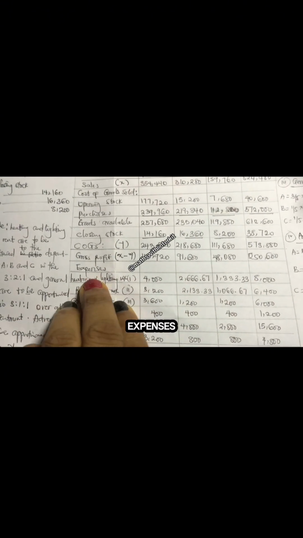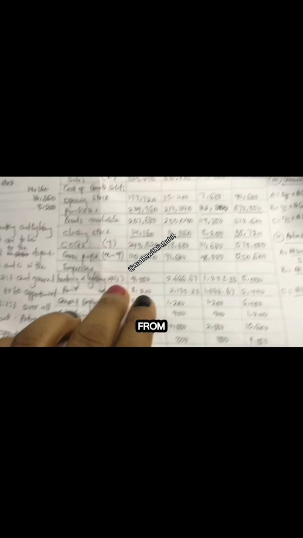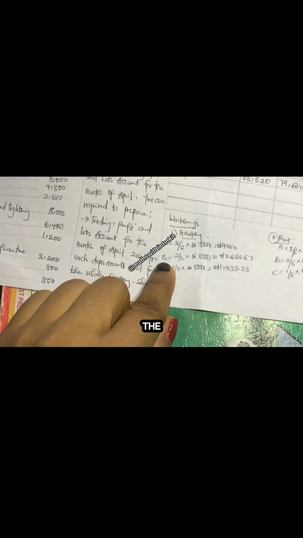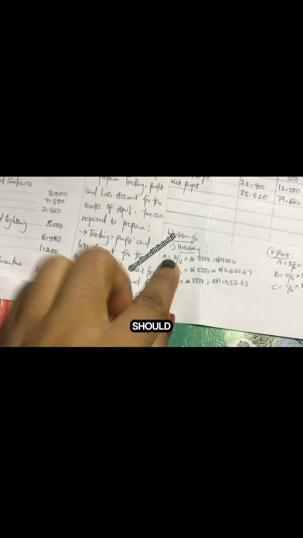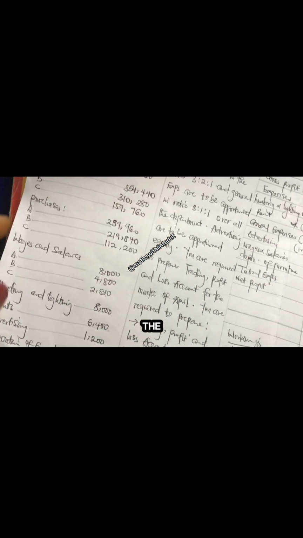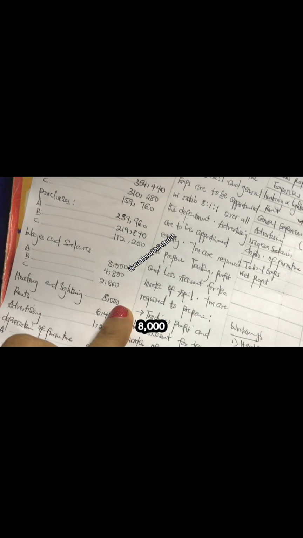For the expenses, we have the heating and lighting, which we apportion in ratio 3 to 2 to 1, as given in the note. The total amount for the heating and lighting is 8,000 naira.